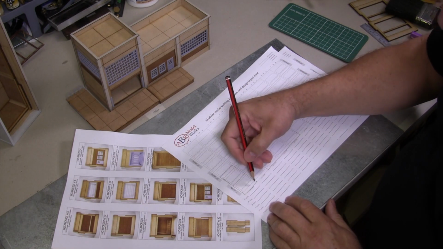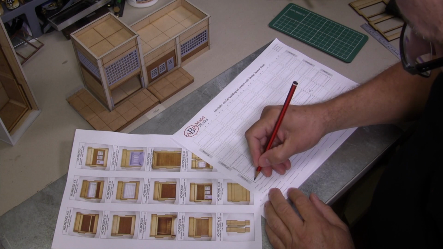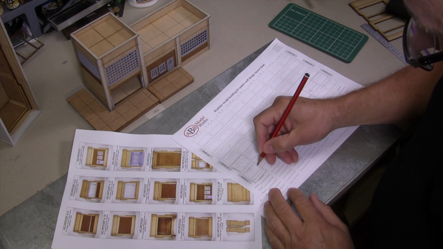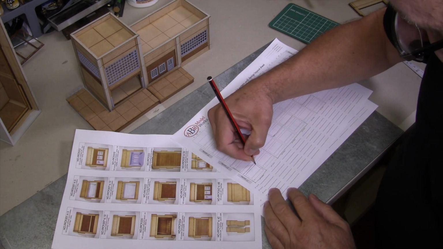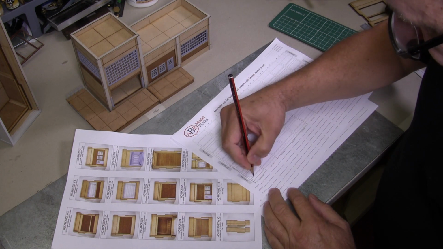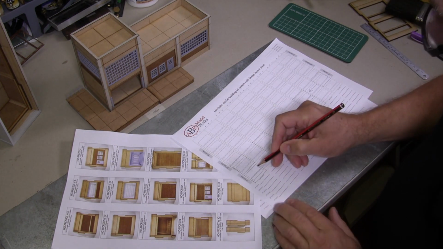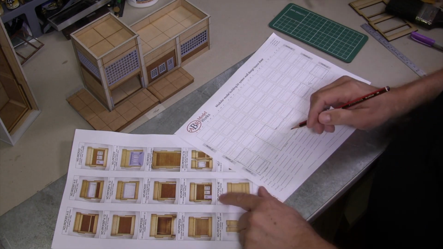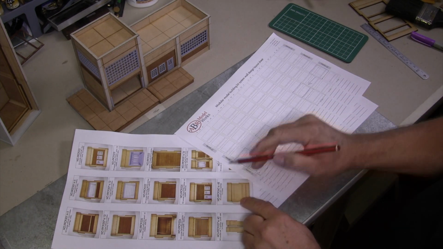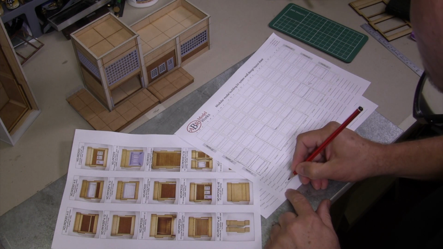This first panel is a concrete panel, so it just has the lines marked on it. I'll just fill those in, just so that I know, but with nothing in the middle, so it's blank. The part number for this, it's a 1-story, so it's 043.